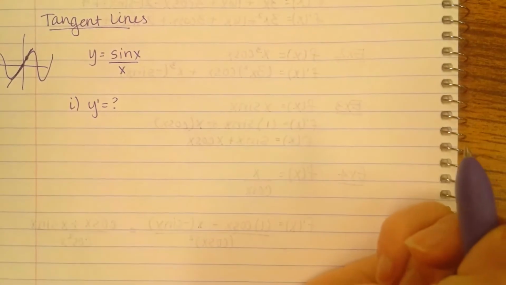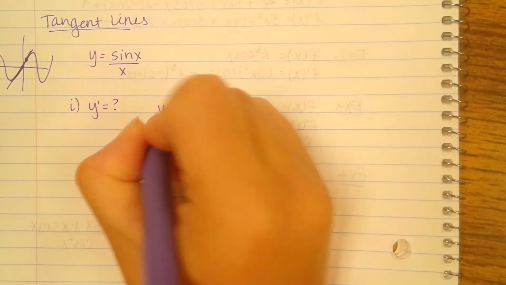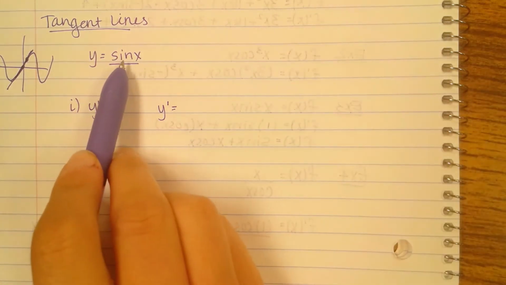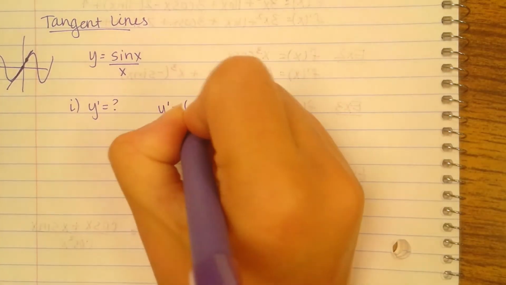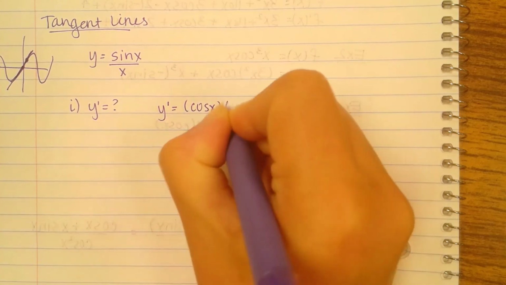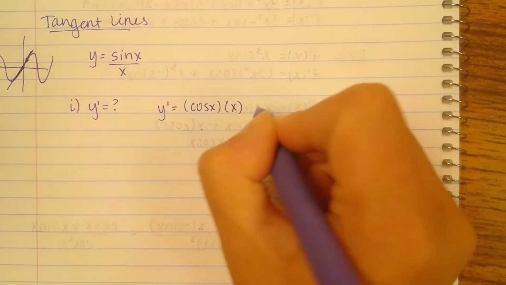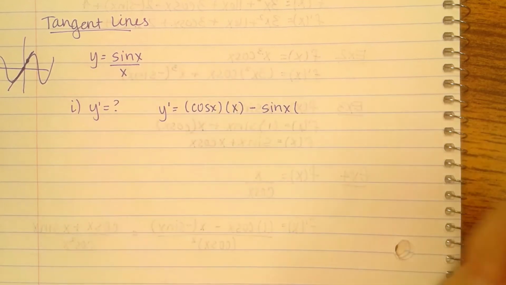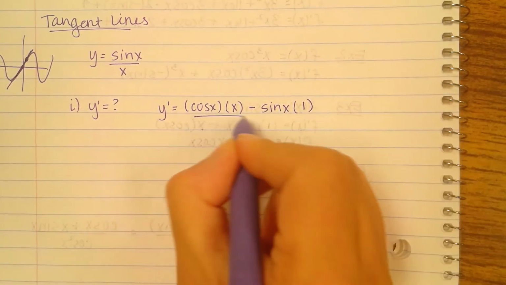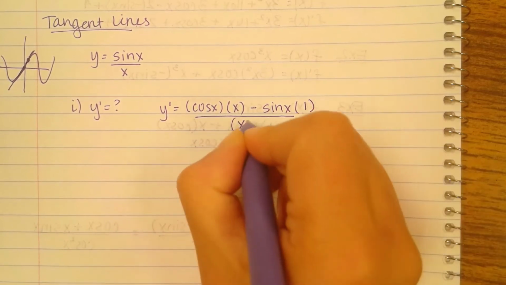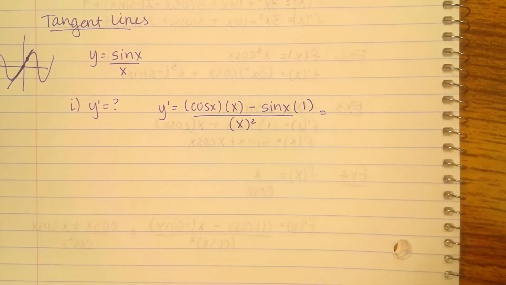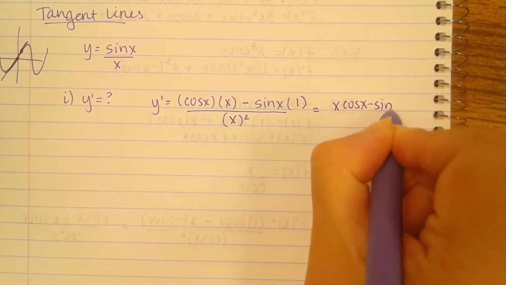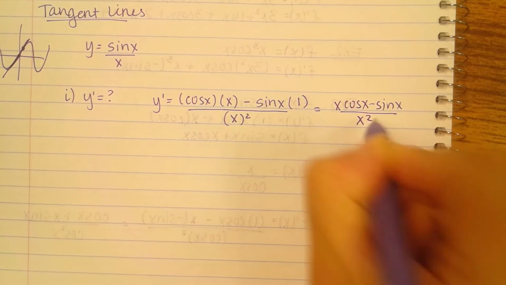So we've been doing this already. This is a quotient, obviously, so to find y prime, or f prime of x, I would use the quotient rule: the derivative of sine here is cosine, times our bottom function, which is x, minus our top function, sine, times the derivative of our bottom function, the derivative of x is just 1, all over our bottom function squared. So this simplifies to x cosine x minus sine x over x squared.